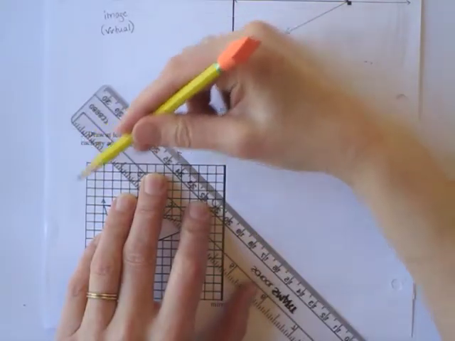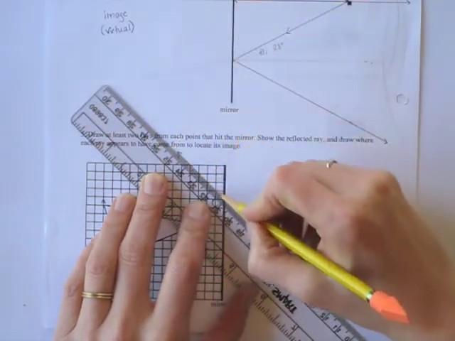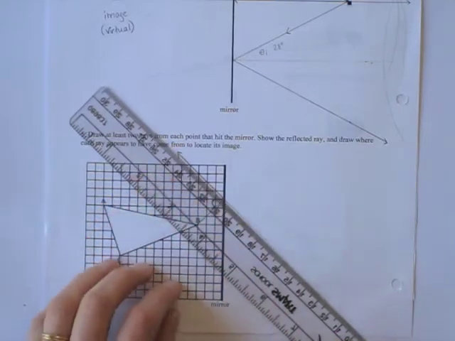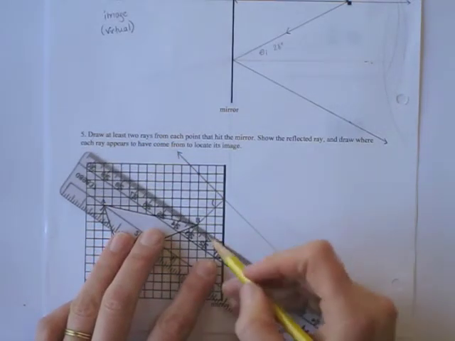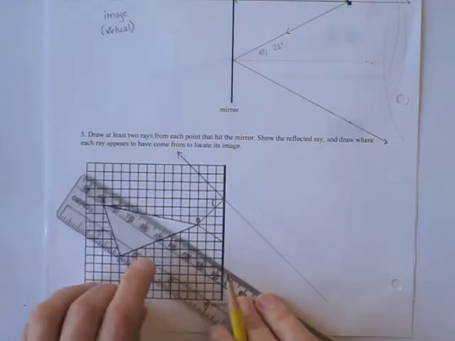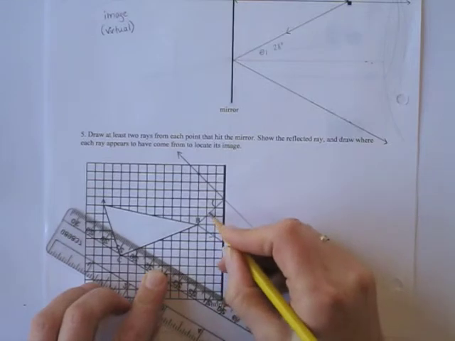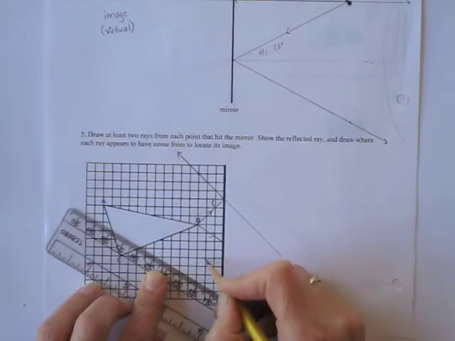Where does the observer that's over here looking at the mirror think this light ray came from? They are going to think it came from back here. And I'm going to draw my next light ray down here. It's going to go over 3 squares and down 2 squares. So try to put arrows on your light rays. The reflected ray then needs to go over 2 and back 3.